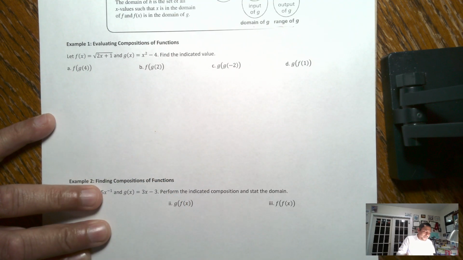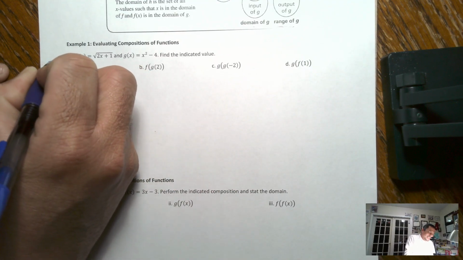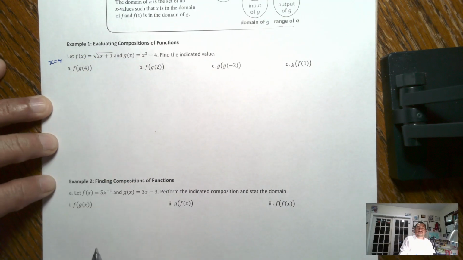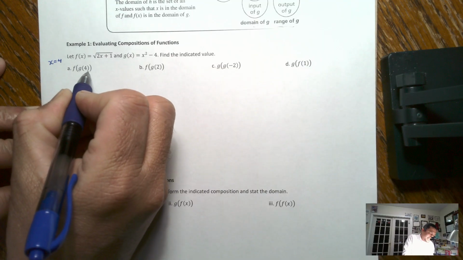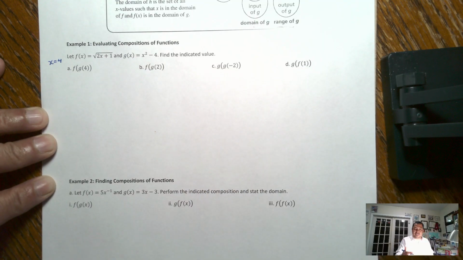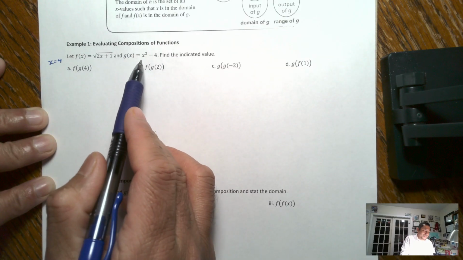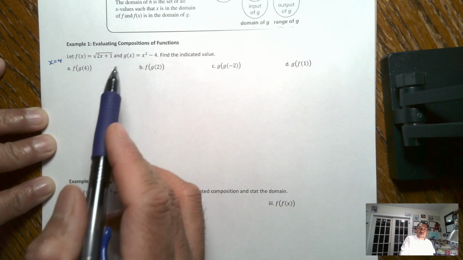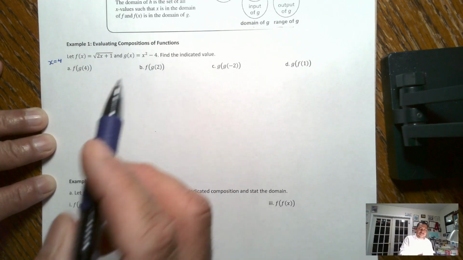Keep in mind that whatever is inside the parentheses, that's x. So x is equal to 4, and the function inside the parentheses is g. So I can easily find the value of g of 4. 4 to the second power is 16, minus 4 is equal to 12.